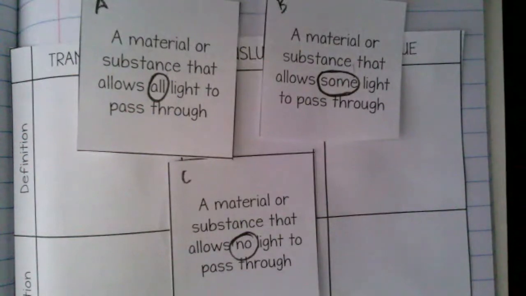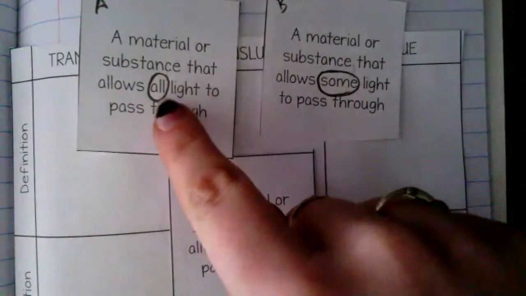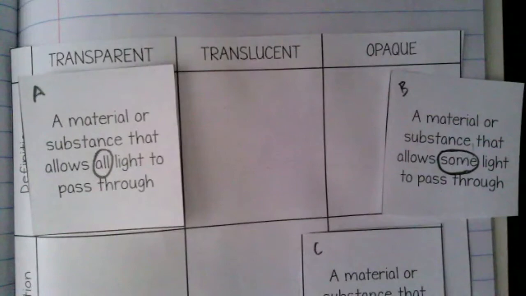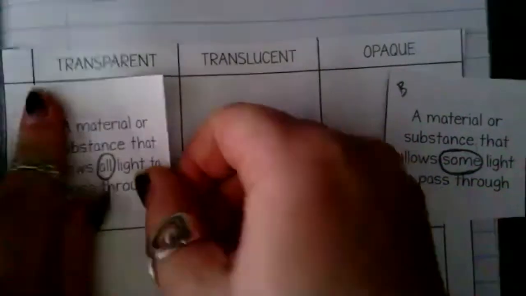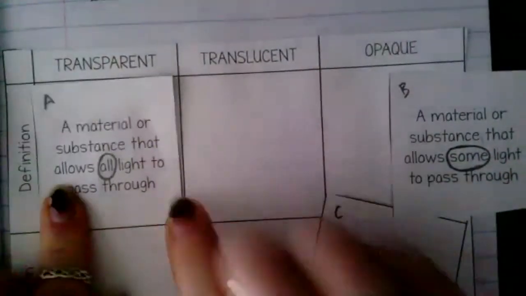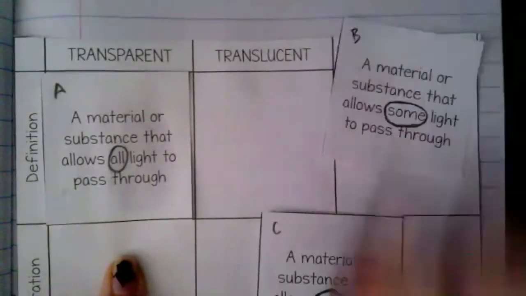I think I know. You think you know? What do you think it is? Is it A, B, or C? And we're doing transparent, right? Transparent. That's correct. A. Yeah, it's going to be all light. All light is going to be able to pass through a transparent barrier. Okay. And again, the word transparent describes the barrier. It doesn't describe the light itself. Okay. So a transparent barrier is going to allow all light to pass through.